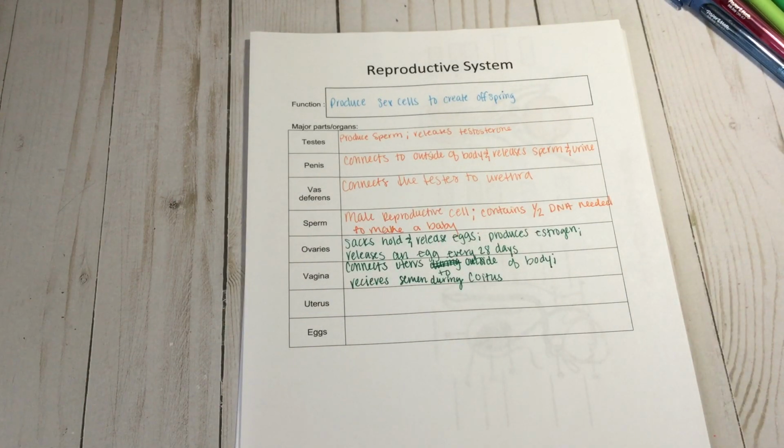In addition, it is the area that receives the semen during coitus. Coitus is a more scientific way of saying sex.